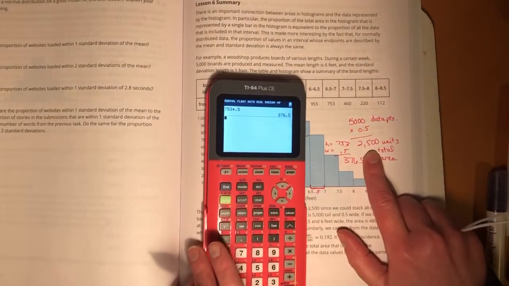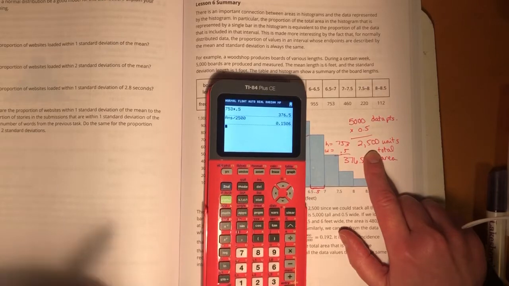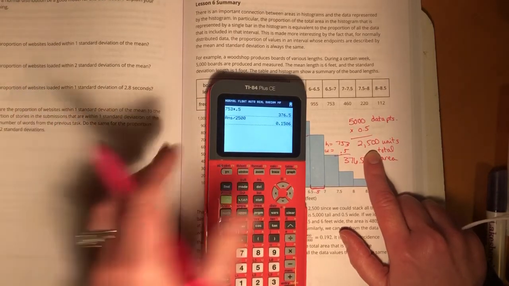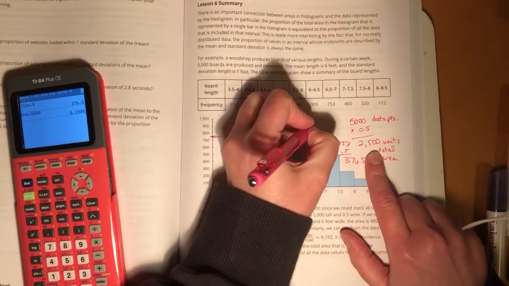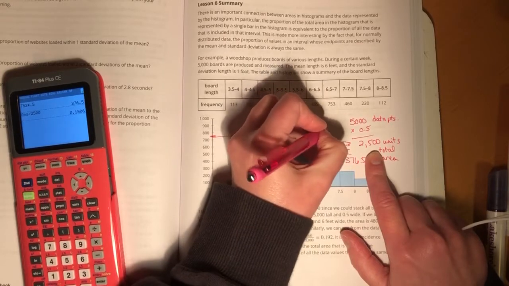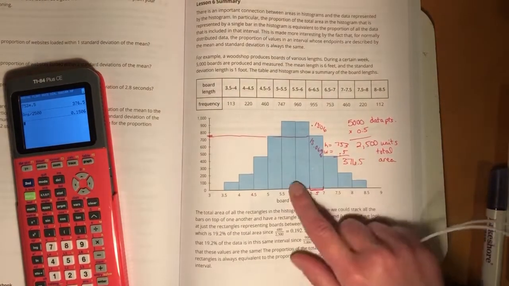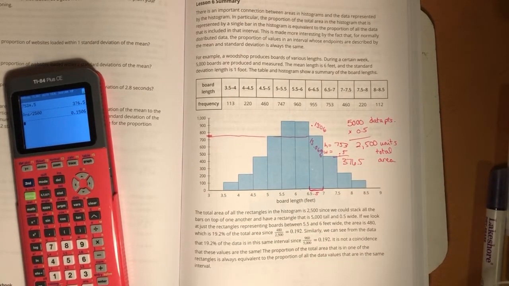And so again, I can find out what that total amount is: 376.5 units, divided by the total number of units that we have under the graph here. We're looking at about 15% of the boards, or a 0.1506 probability that if we picked a board at random, we would have one that's between 6.5 to 7 feet.